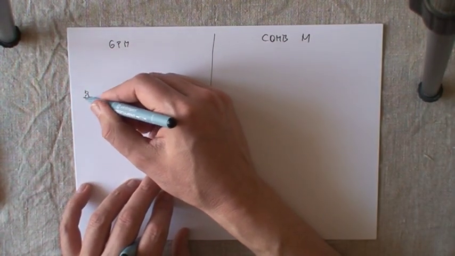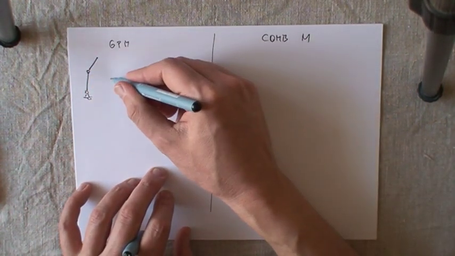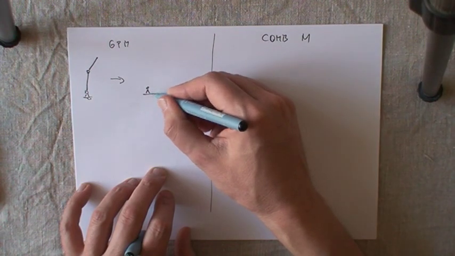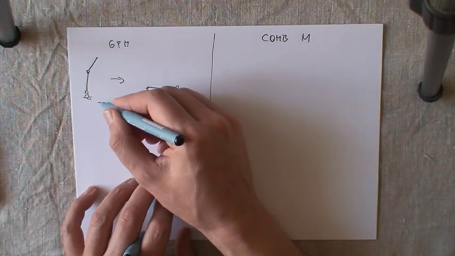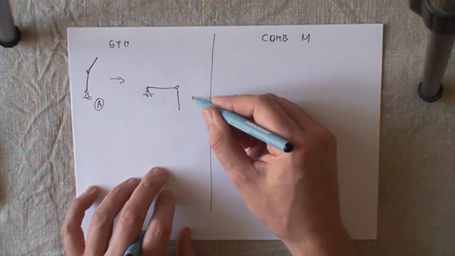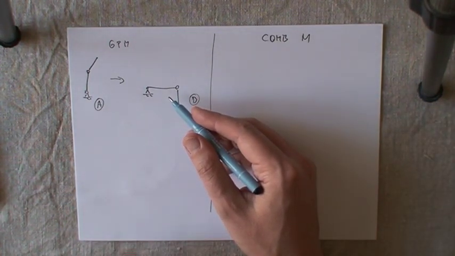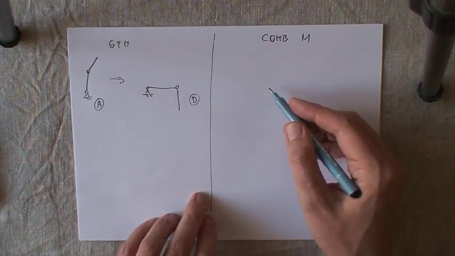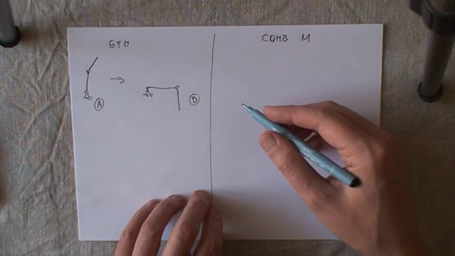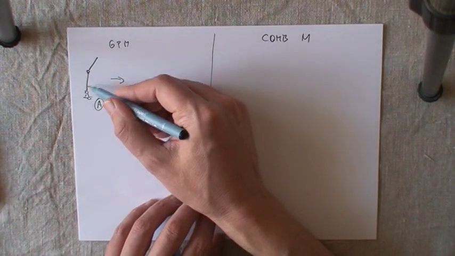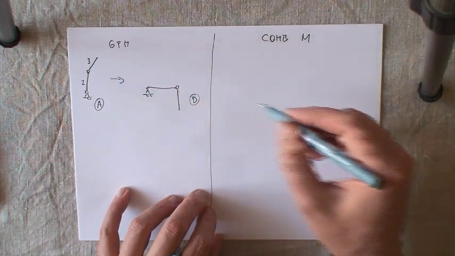When we have something like, let's say, this little mechanism that is moving in a way that the final position is this, so this is, I don't know, stage A and stage B. In general planar motion and combined motion, what is the difference? In combined motion, we have a carrying and relative motion. Carrying motion will be 2, 1. Relative motion will be 3 to 2.